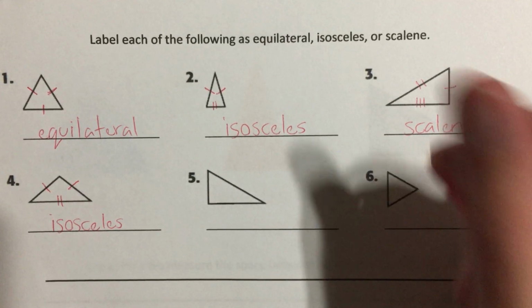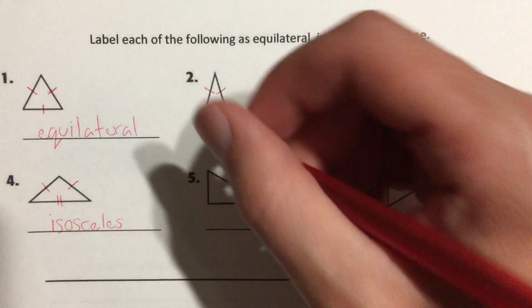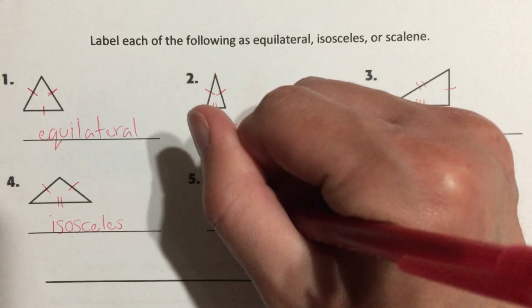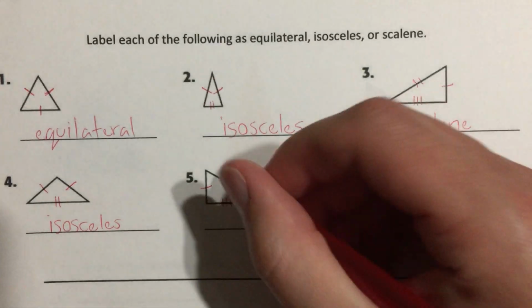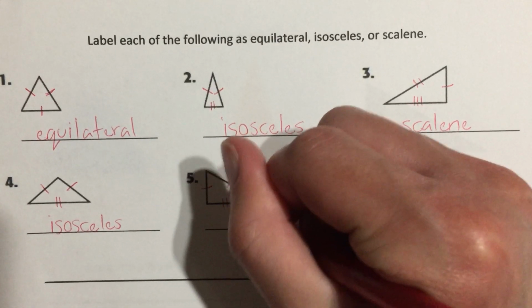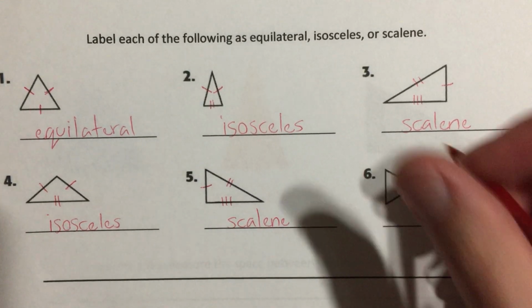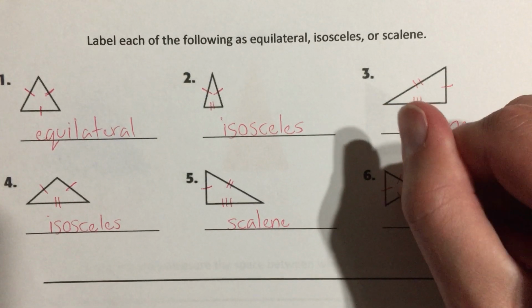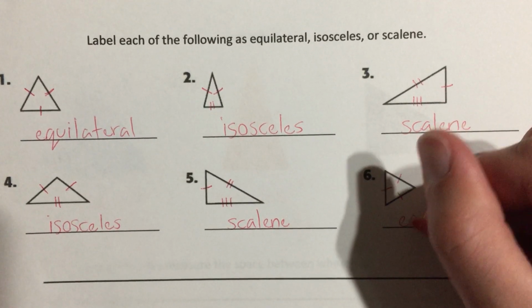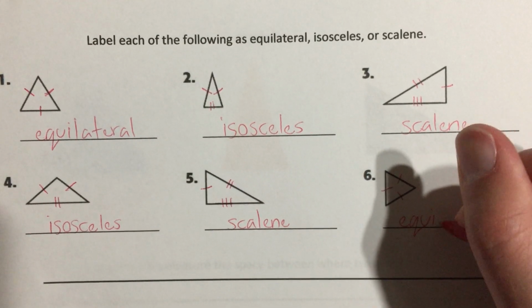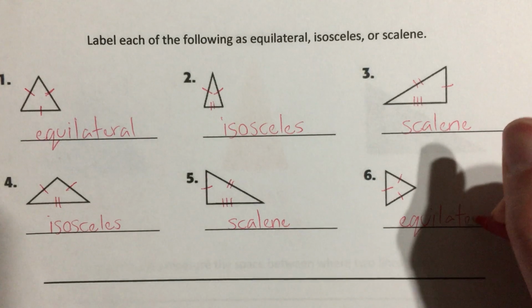Number 5 looks kind of similar to 3 except just flipped around. Looks like that one, and that one are all different lengths, which tells me that is a scalene. And then number 6 looks like, once again, all 3 are the same length, which tells me that is an equilateral triangle.